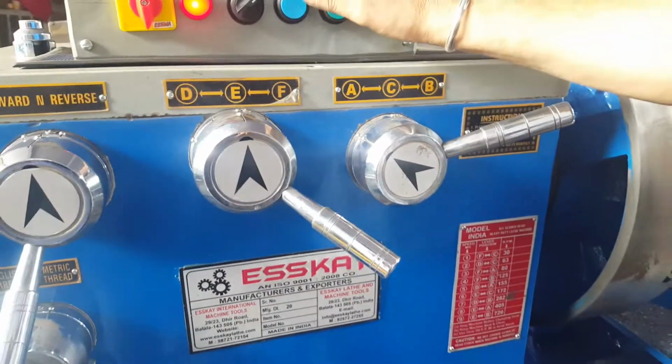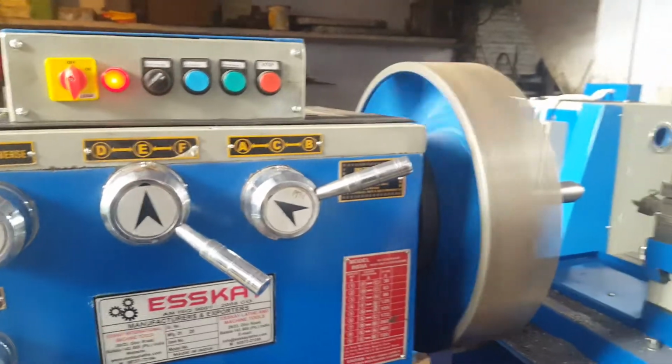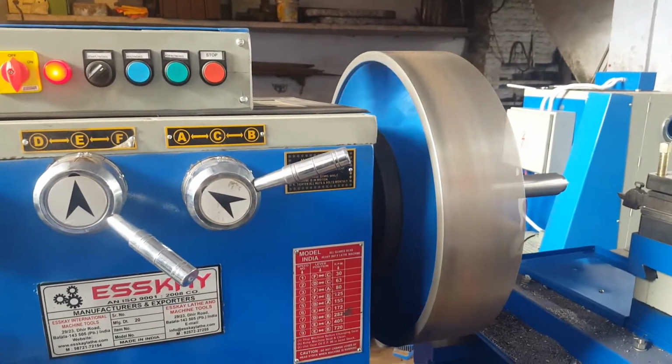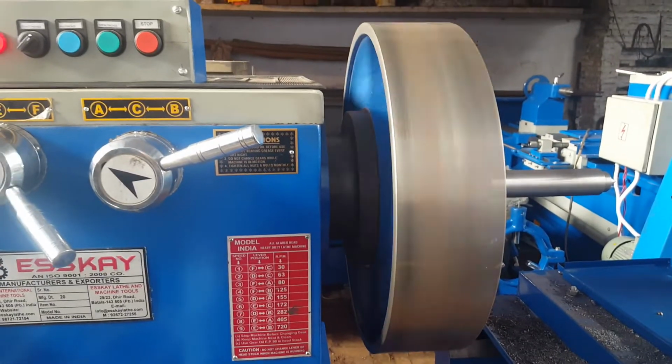Now you can use your speed of 405 RPM. Look at the speed. This machine is running on 405 RPM.